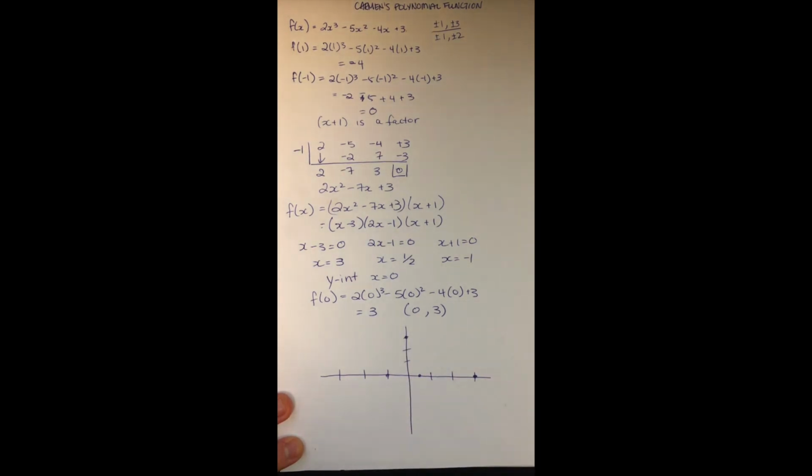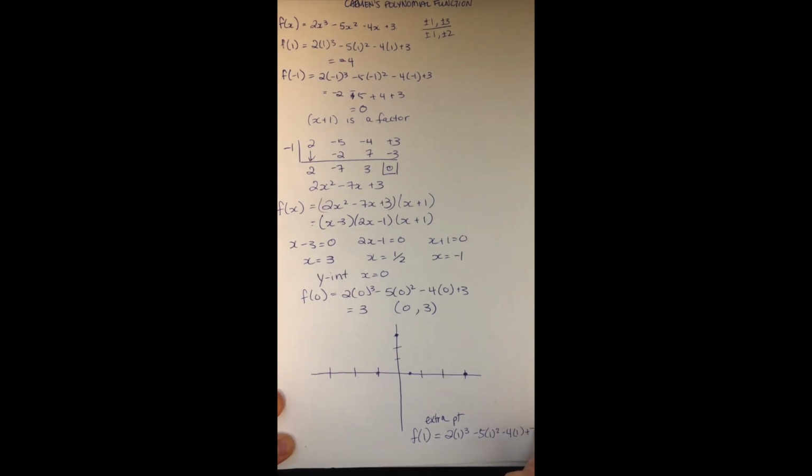And now our graph is looking a little bit empty, so we can find another point. And let's choose 1. So we put 1 into our function. And again, -4, so we know a point on our graph is (1, -4). So (1, -4) we can easily plot. And so we have the points on our graph, and now we just need to know how to connect them.